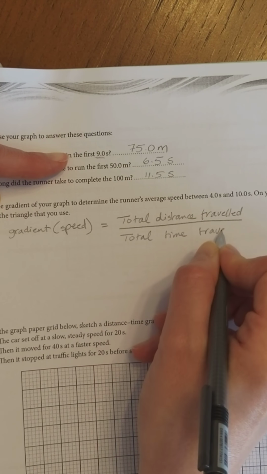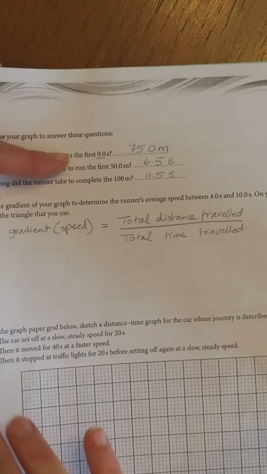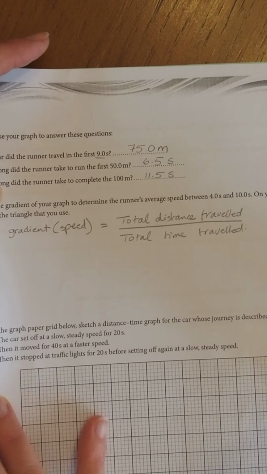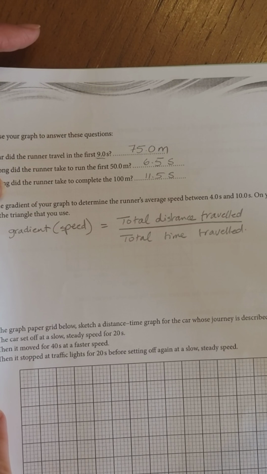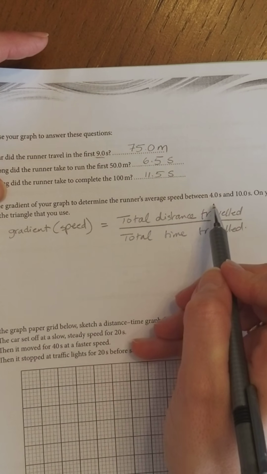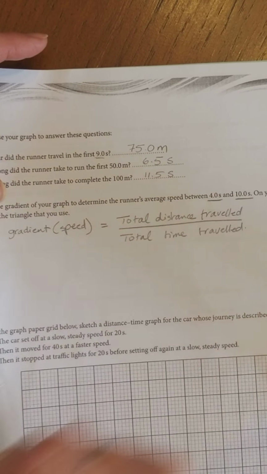Of course, for the section of the graph or the journey that we are asked to calculate the gradient for. Now, here we want to calculate the gradient or the average speed between 4 seconds and 10 seconds.